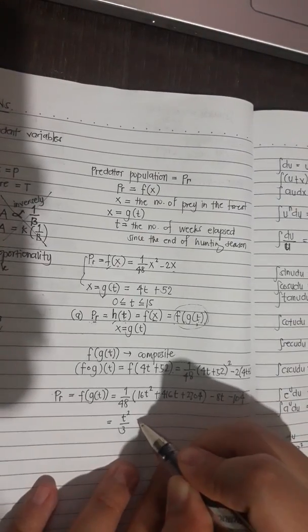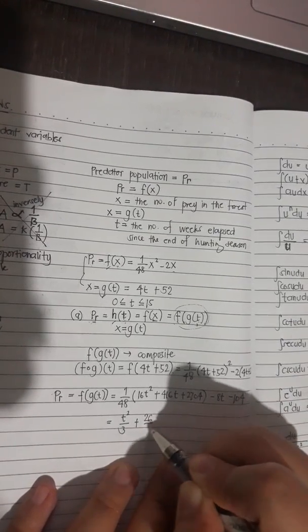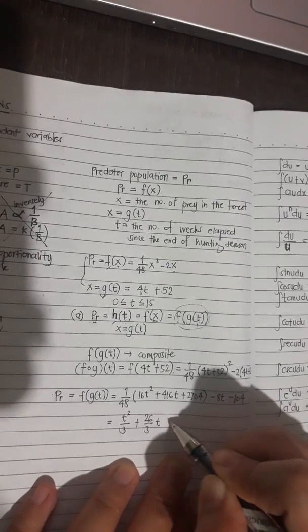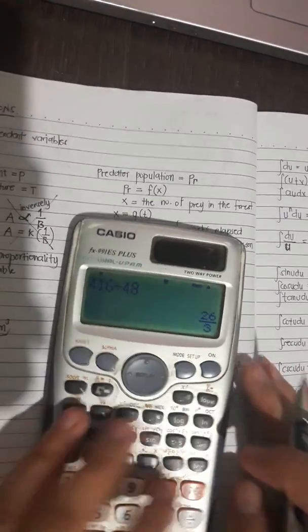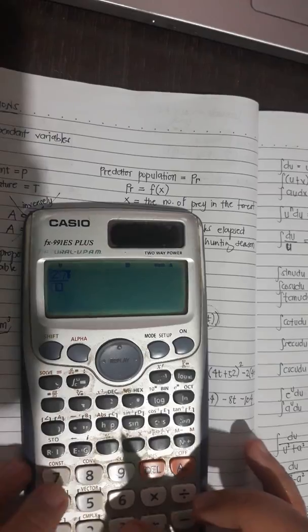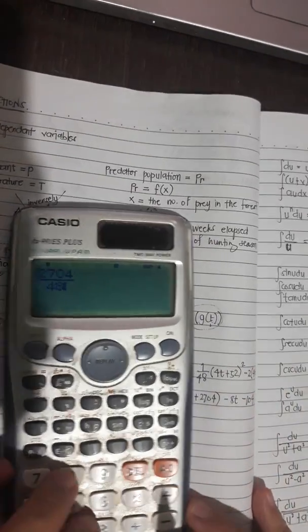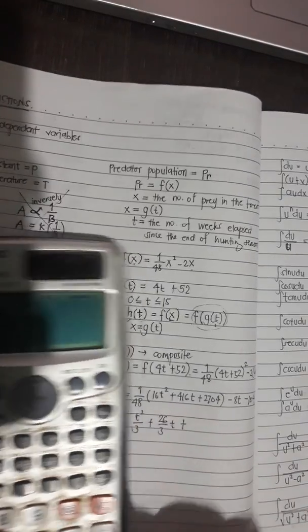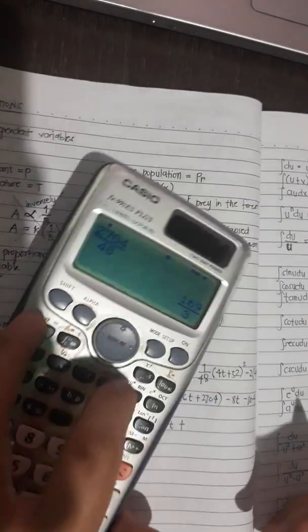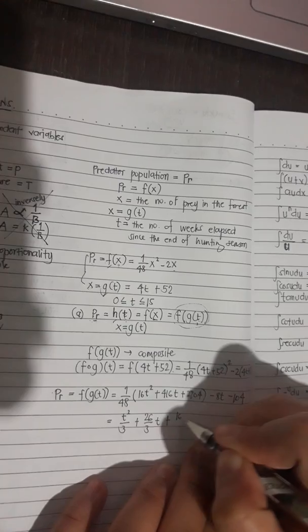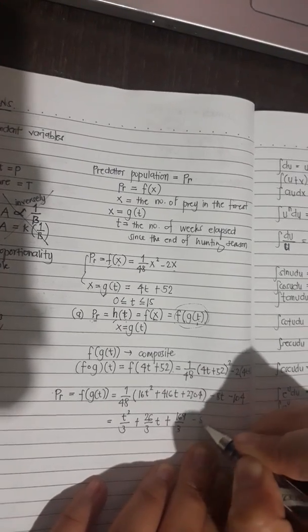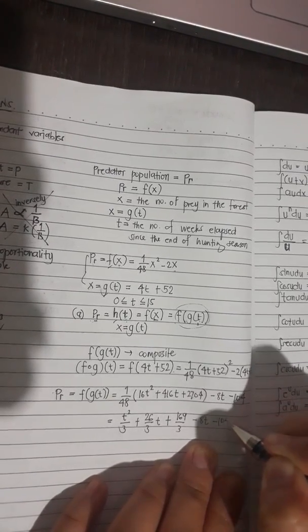So we have plus 26 over 3 times t, then plus 2,704 divided by 48, 169 over 3. Then we have minus 8t minus 104.